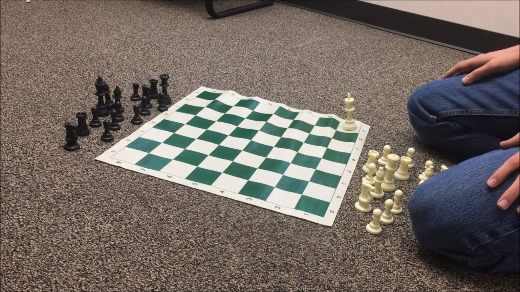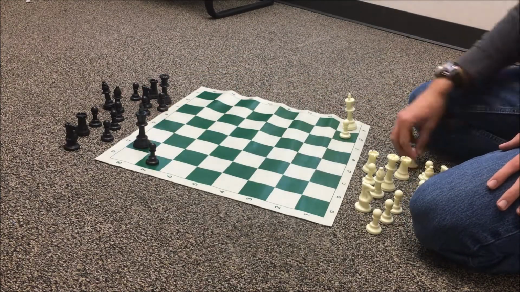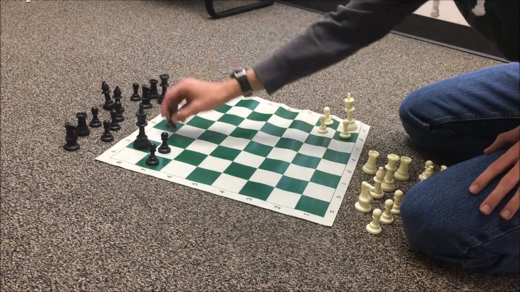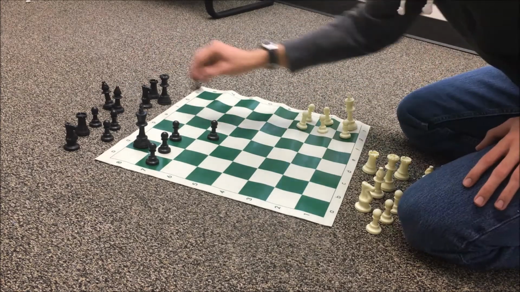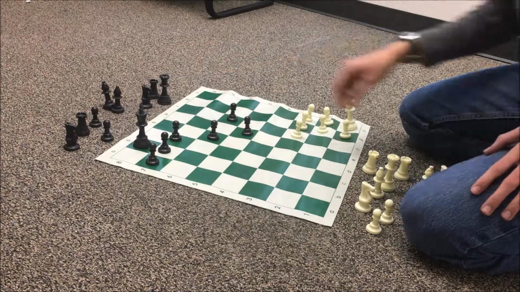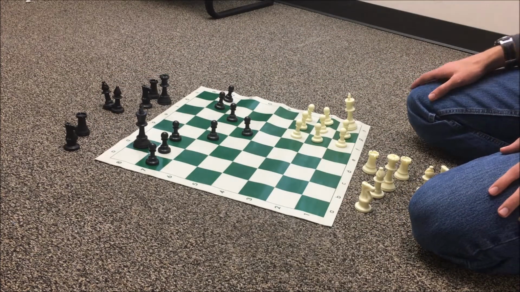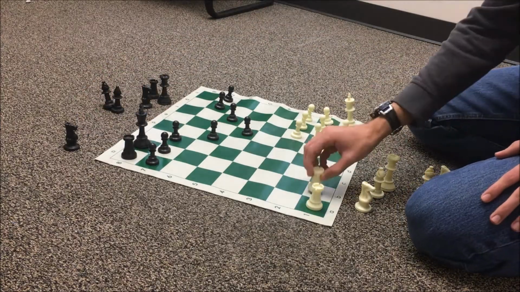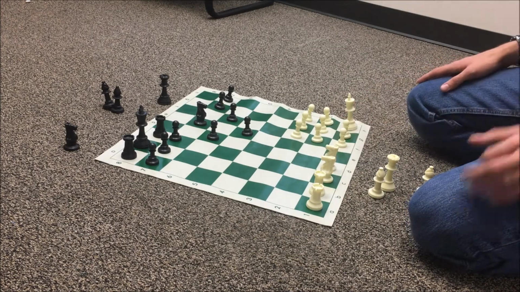Build-up chess involves starting with the board completely clear of pieces. Then, white starting first, each player takes one of their pieces and places it on the board, starting with the king, then placing the pawns, then the rooks, then the knights, then the bishops, and lastly, the queen.